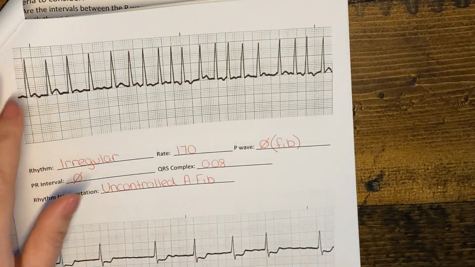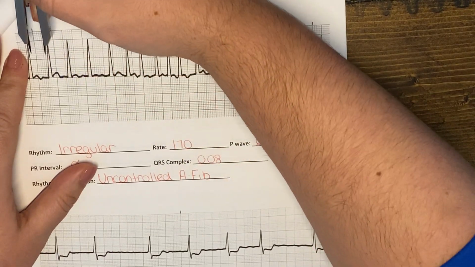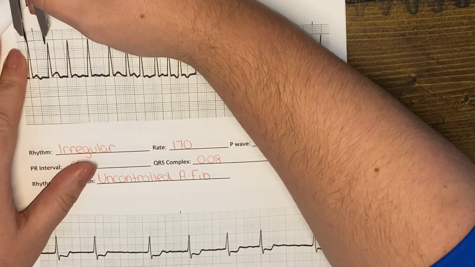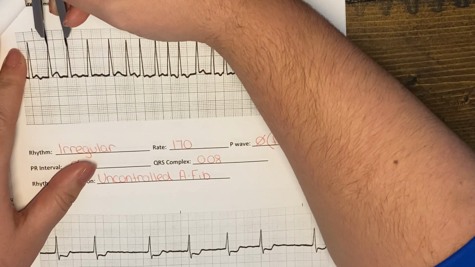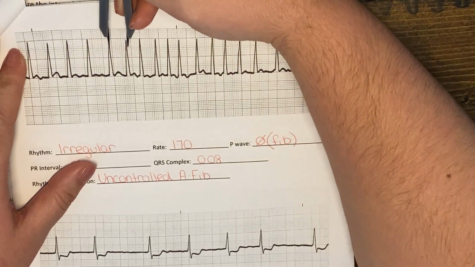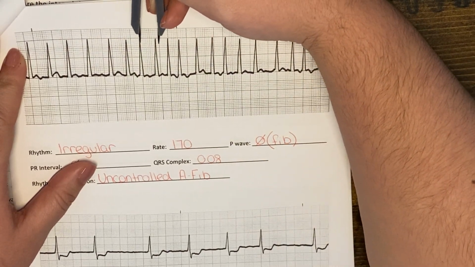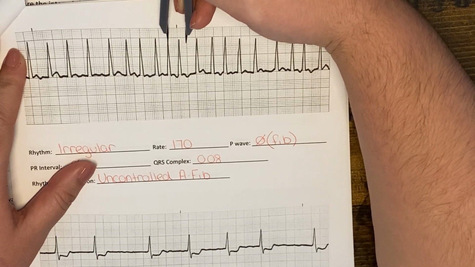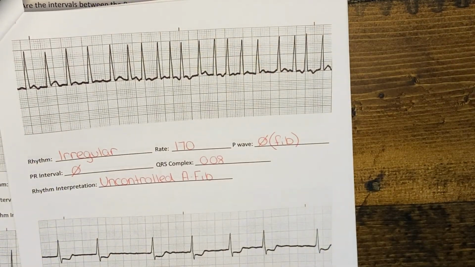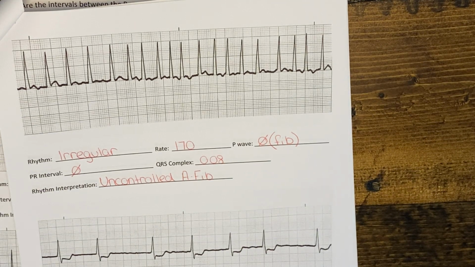Moving on to this rhythm, we can clearly see that this is an irregular rhythm because we've got this spacing here, and this part might look regular, but then it starts to speed up a little bit, and even these parts are all irregular. So we're going to say that this is irregular. Using the 6-second method, we get a heart rate of 170.